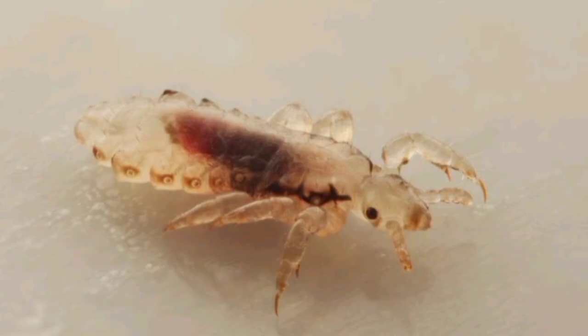Number 2 of these parasites is lice. Several types of lice live on poultry, and lice can be seen at the base of the feathers. In severe infestations, growth and egg production can be affected.